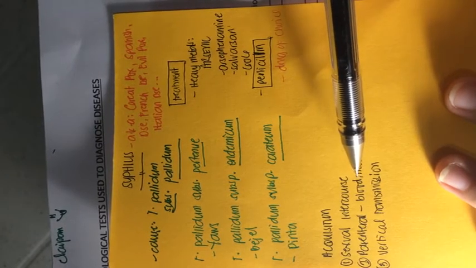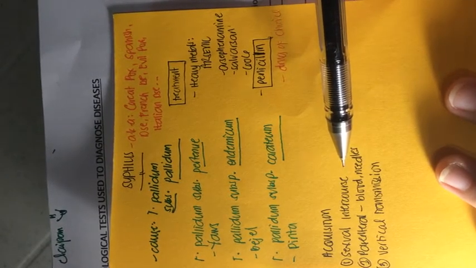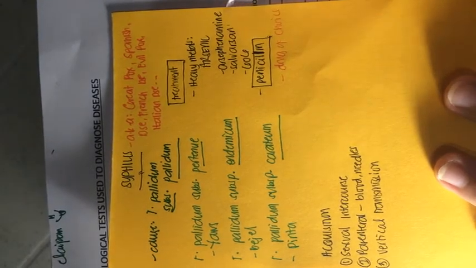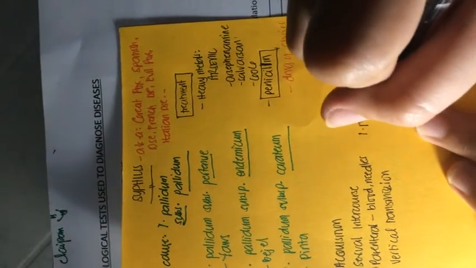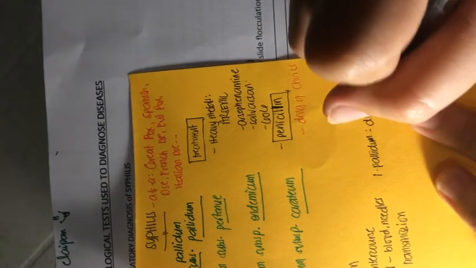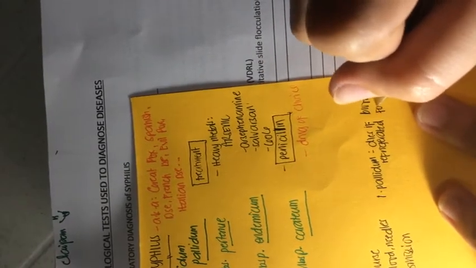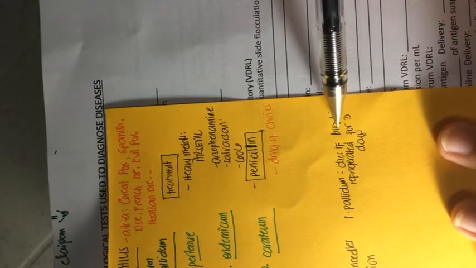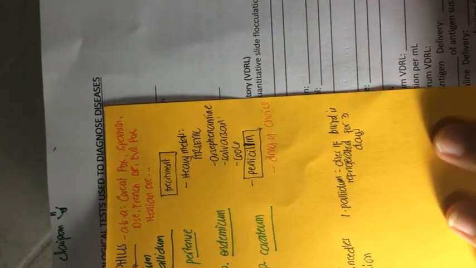We test for RPR as part of the screening tests to make sure that the blood to be transfused is actually safe for transfusion. So please take note that T. pallidum in general dies if blood is refrigerated for 3 days.